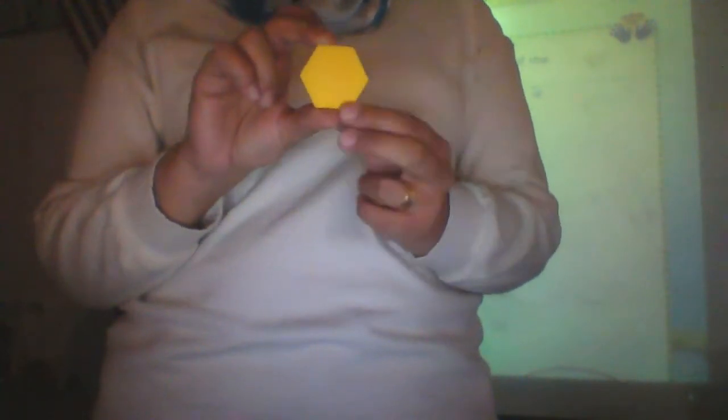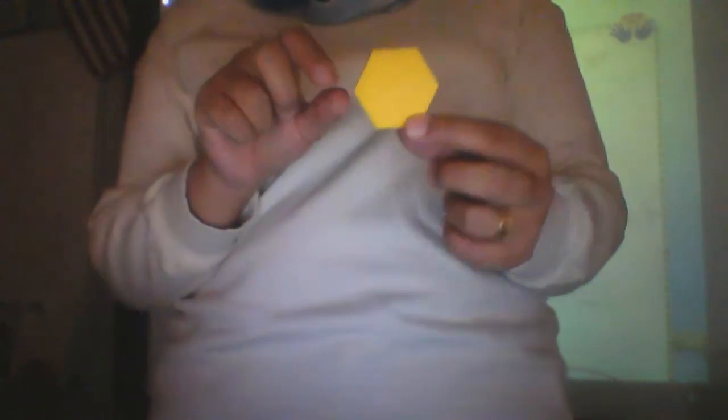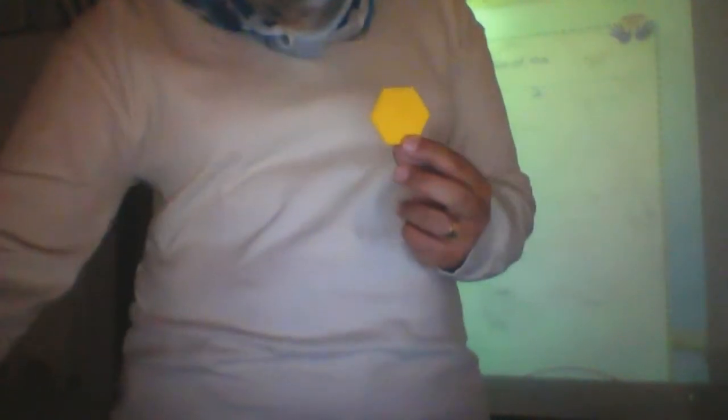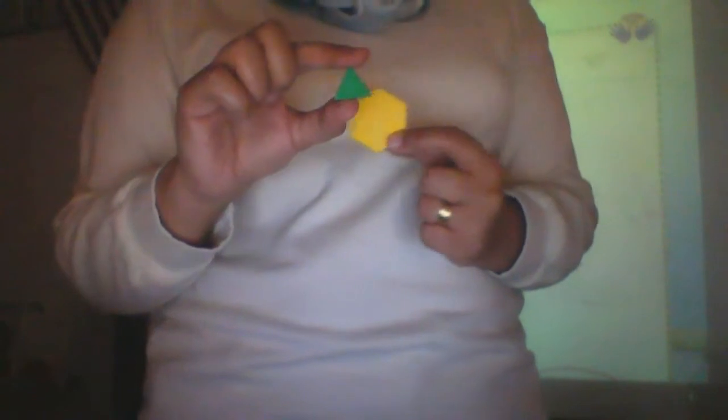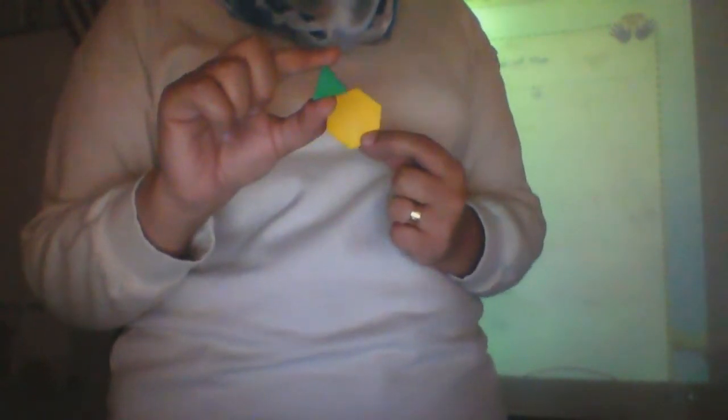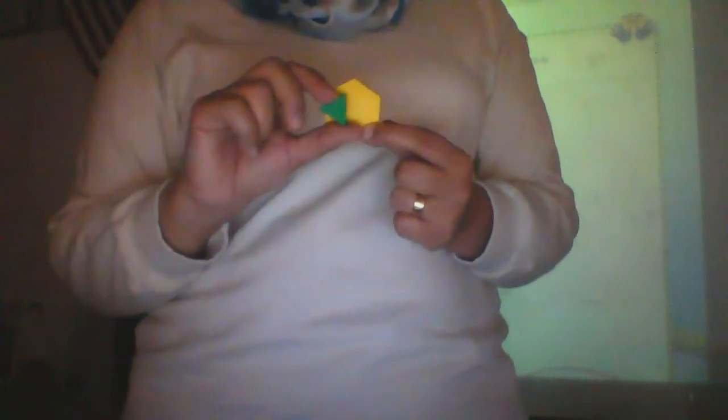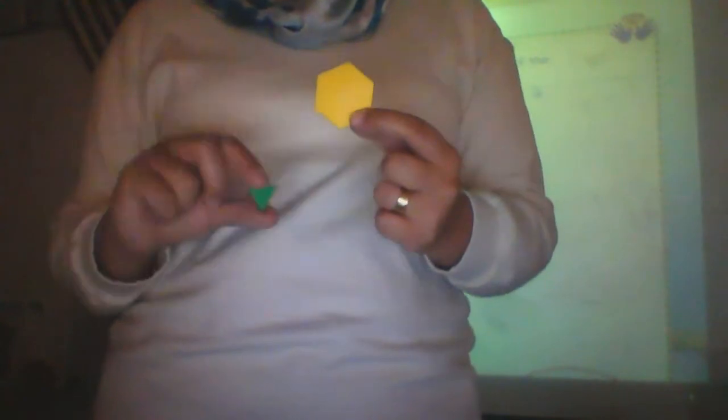A hexagon is a shape that has how many sides? Let's count. 1, 2, 3, 4, 5, 6. A hexagon is a shape that has 6 sides where all sides are connected. I will give everybody a hexagon. I will give everybody some triangles. What you're going to do is put the triangles together to make a hexagon. My onliners, I will show you how this is done in just a second, okay?